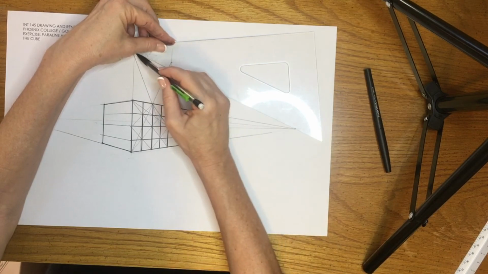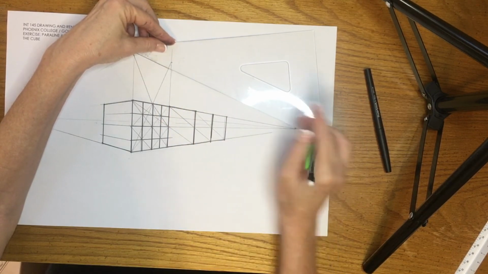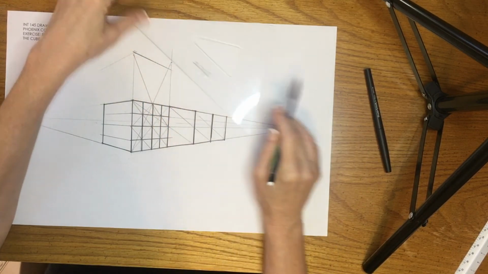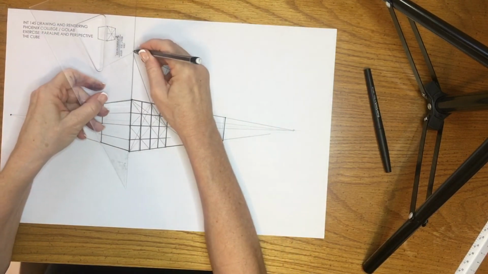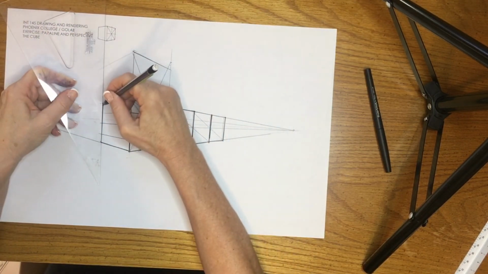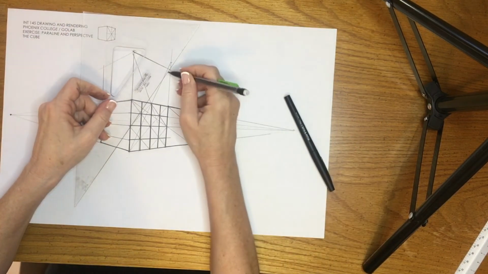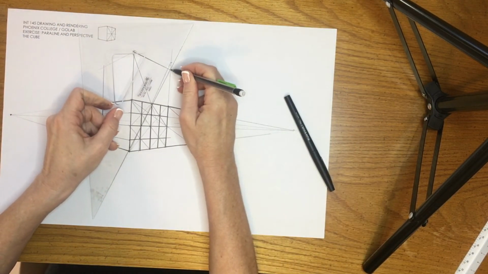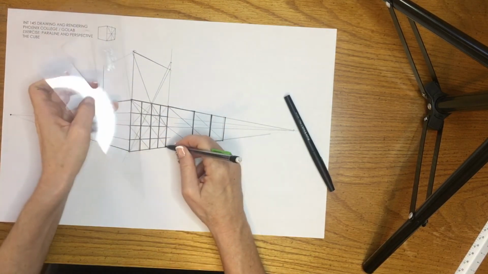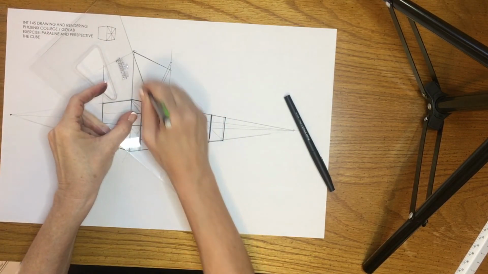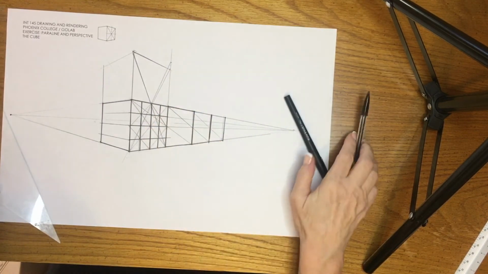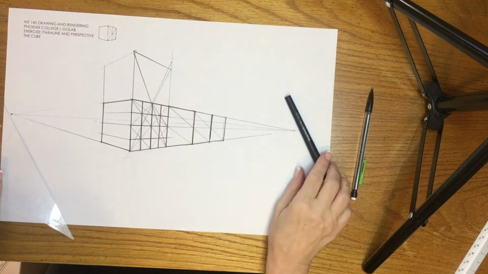My lines are a little askew, apparently. Right? You place an X through anything and you find its center. So now we're placing an X through this nice big box and you found its center.